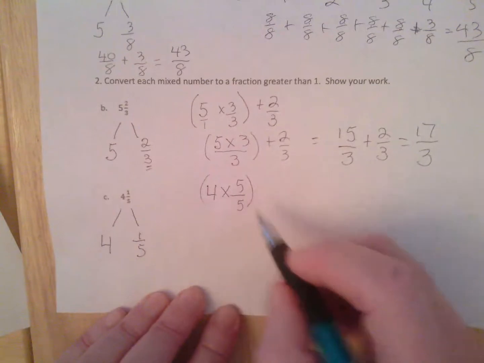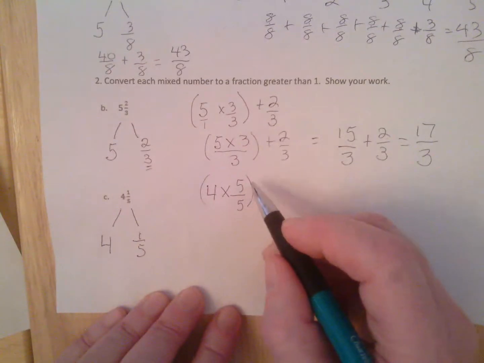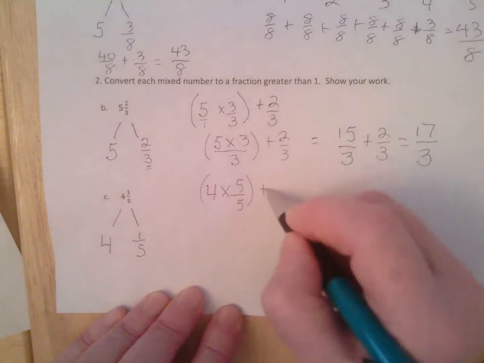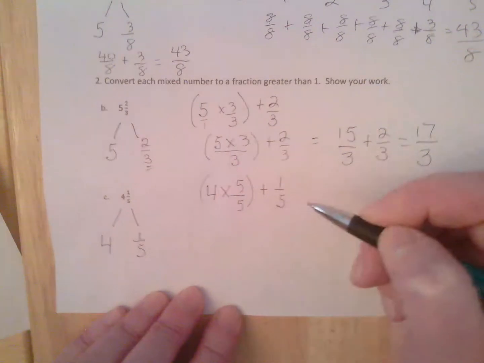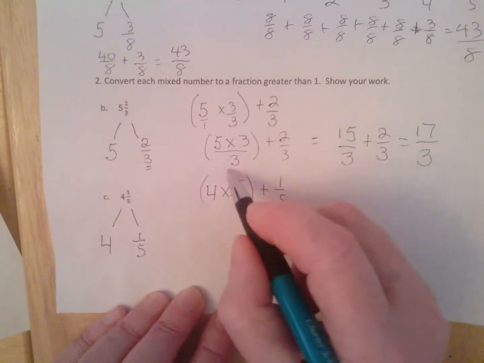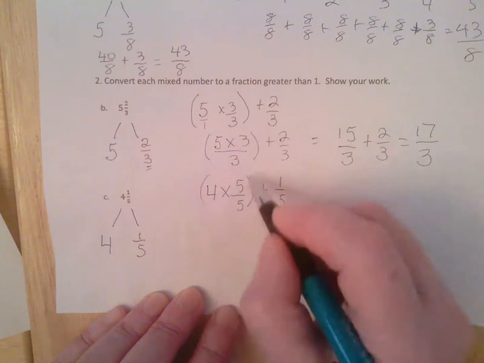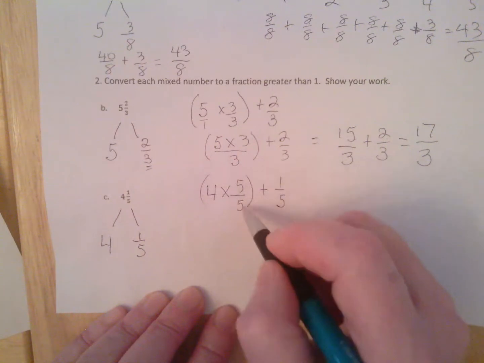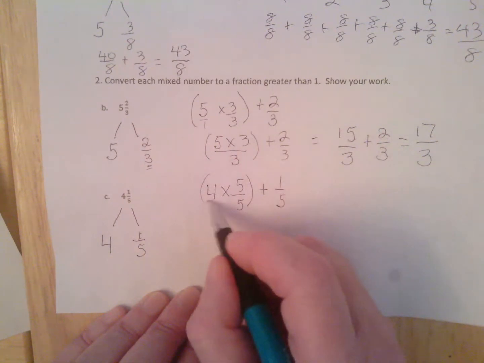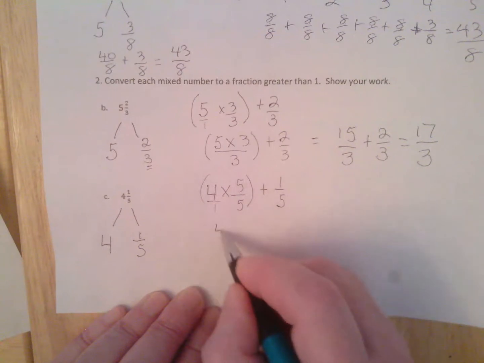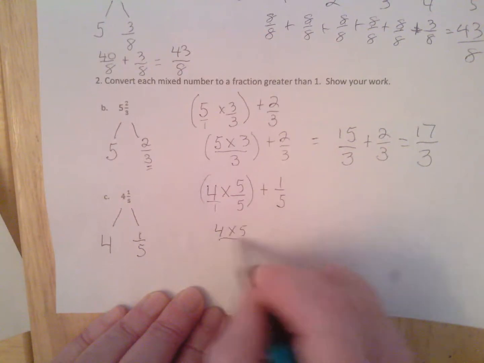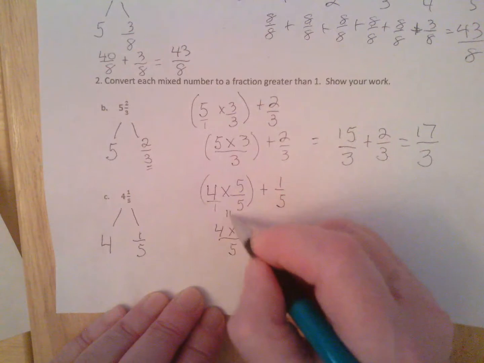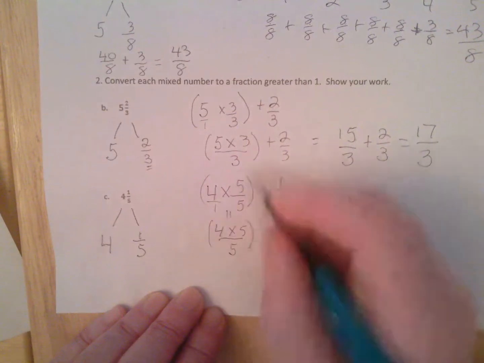So if I have 4 times 5/5 plus my 1/5, I'm going to rewrite this as 4 times 5/5 because remember, when we visualize it, it really means 4 times 5 over 5. These two are exactly equal. They give me the exact same answer.